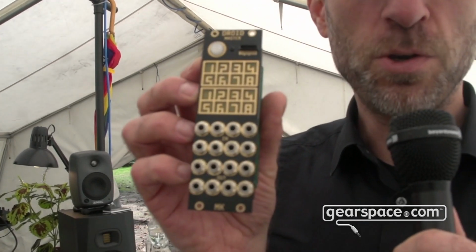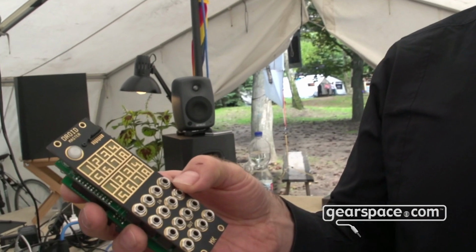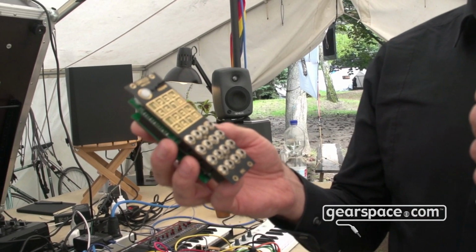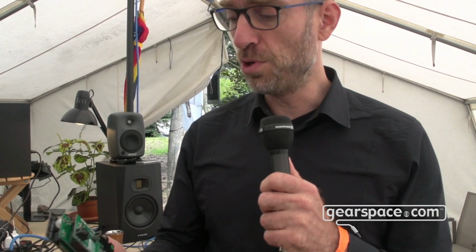Today I'll show you the DROID ecosystem, the DROID modules. The centerpiece is this one. It's called a DROID Master. It's a universal CV processor. It has 8 CV inputs, 8 CV outputs, and basically it can do anything in your rack except audio. So you can make envelopes with it, you can make clock dividers, slew limiters, sequencers, quantizers, CV loopers, whatever you like. It's basically kind of a small modular system within one module.